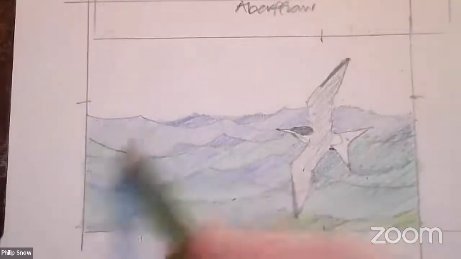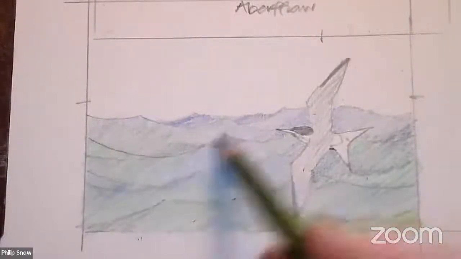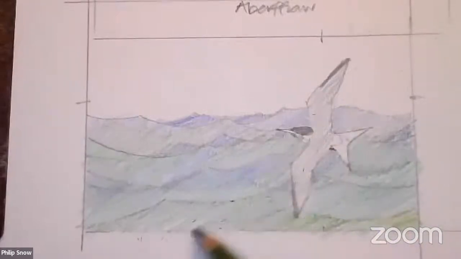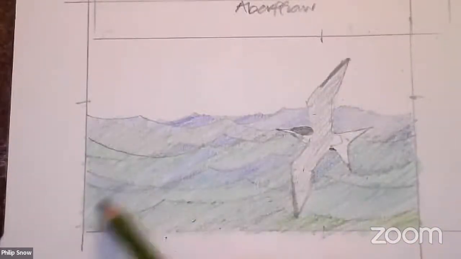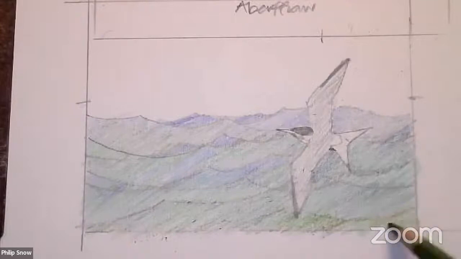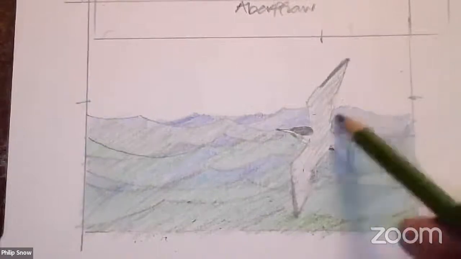As you put in the colors over the top of all of them, you're bringing the blues and greens together and making the whole thing more harmonious. So some of the greens have got blues under them, some of the blues have got greens under them, a little bit into the background.